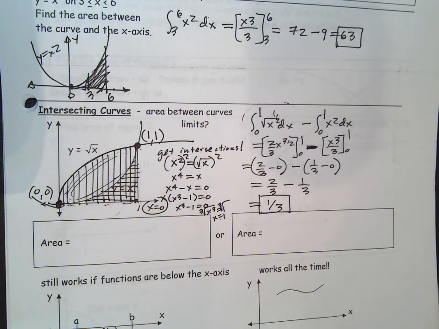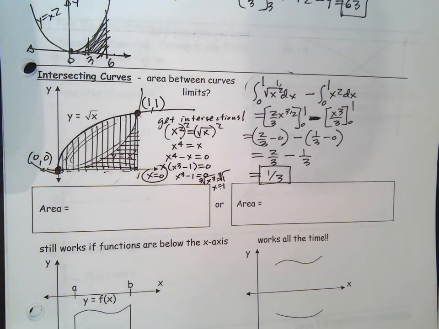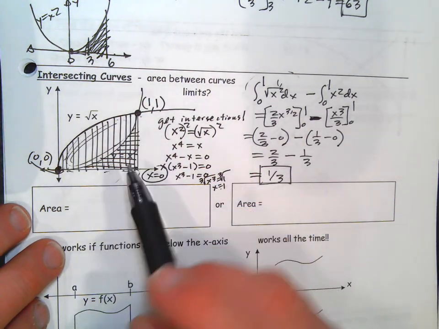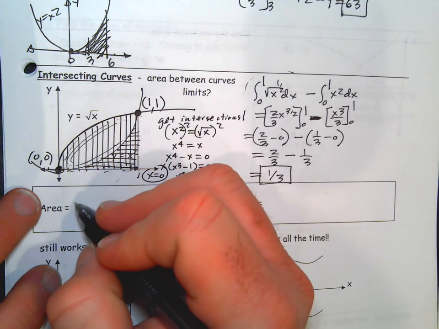So that's our general strategy for dealing with two curves. Now, we could write down this strategy. This is not a formula to memorize for sure. It's more of a basic idea, high curve minus low curve. But we could write that down.